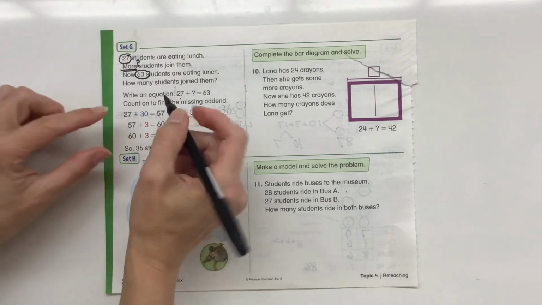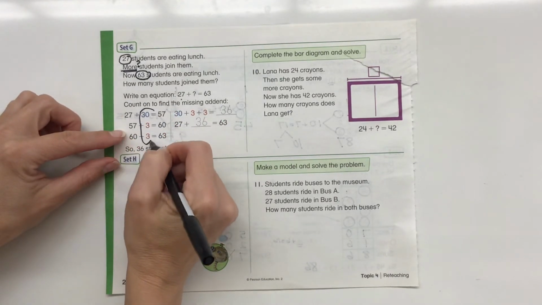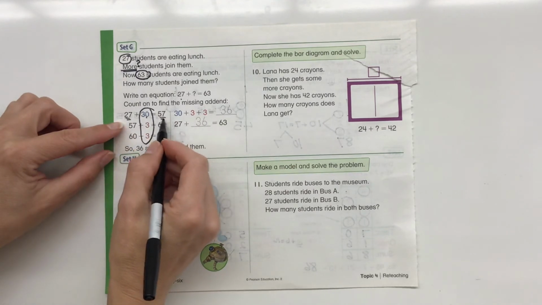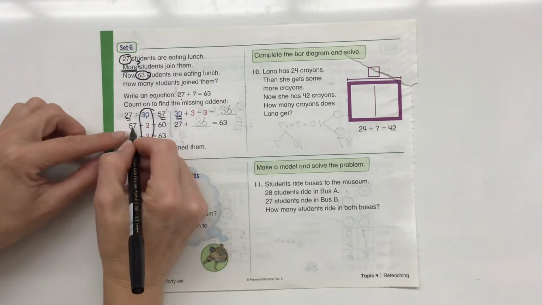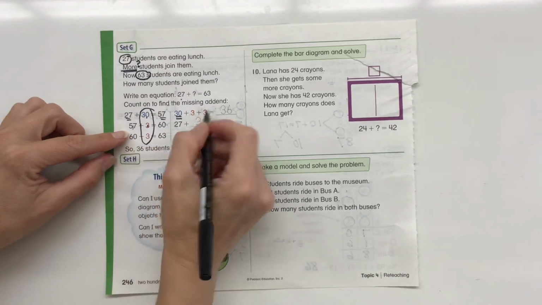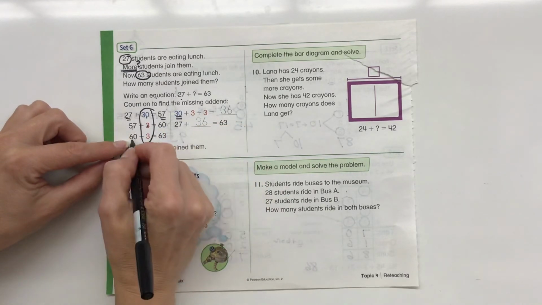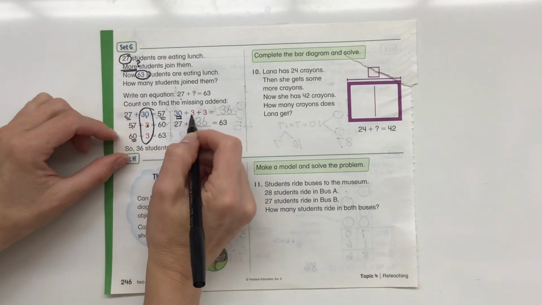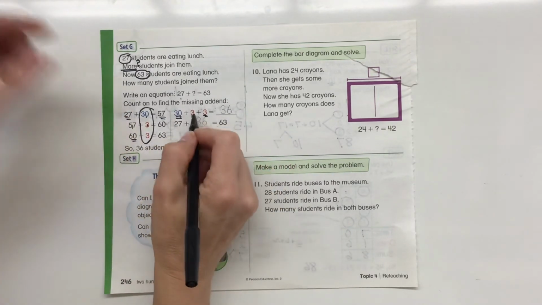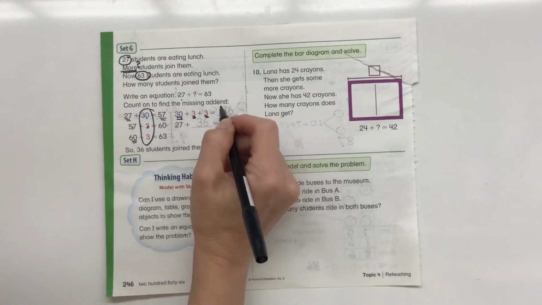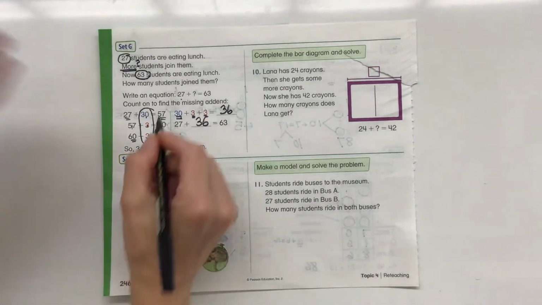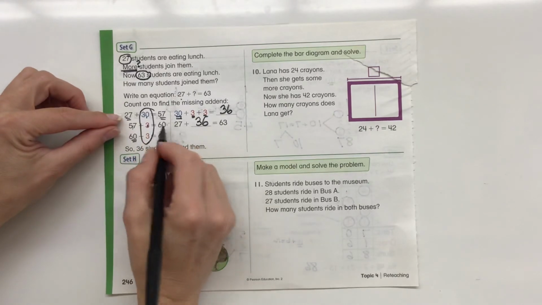So on this one, we're going to be adding 30, right here, 27 plus 30 equals 57. So we added 30. 57 plus 3 equals 60. And then 60 plus 3 equals 63. And then we add these together. 30 plus 3 plus 3. 30 plus 3 is 33. Plus 3 more is 36. So we know we added up 36. And again, this is something you could do on a number line if you wanted to also.